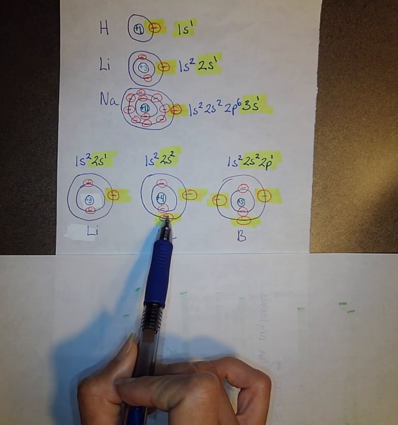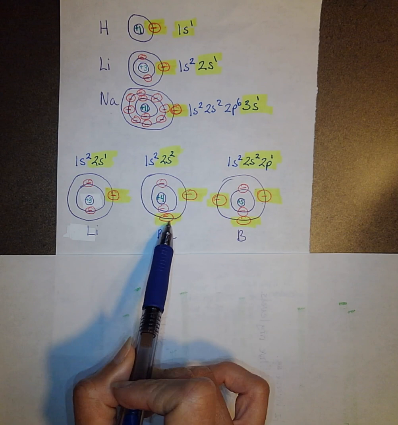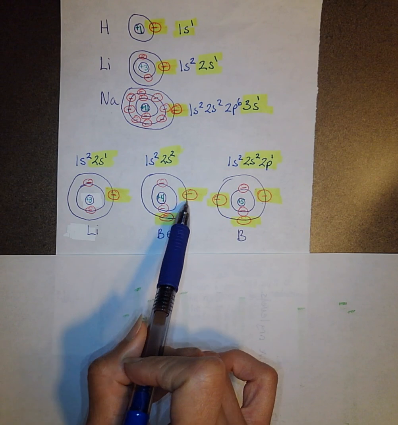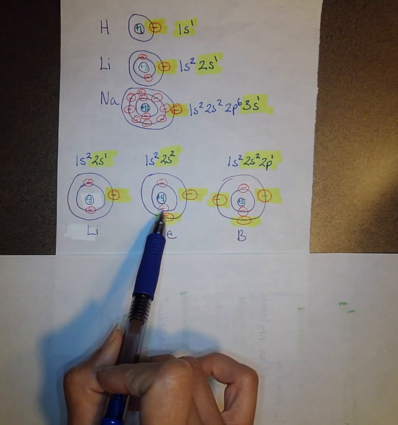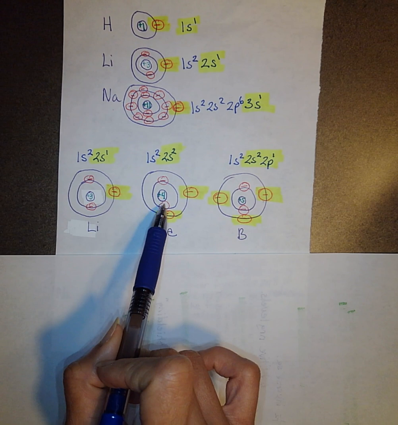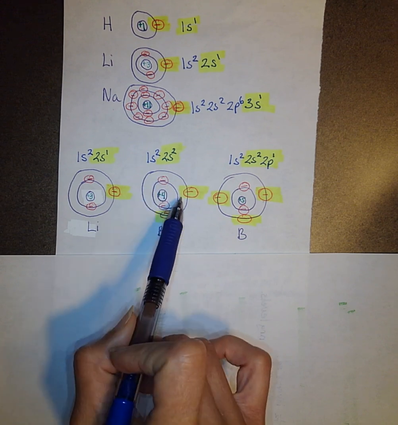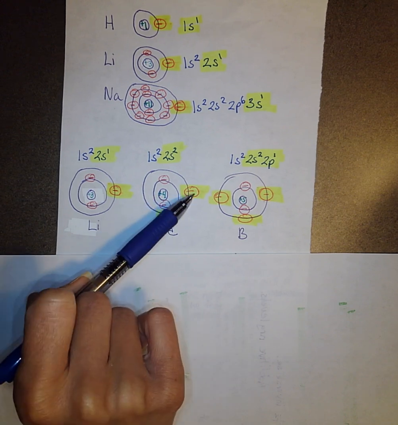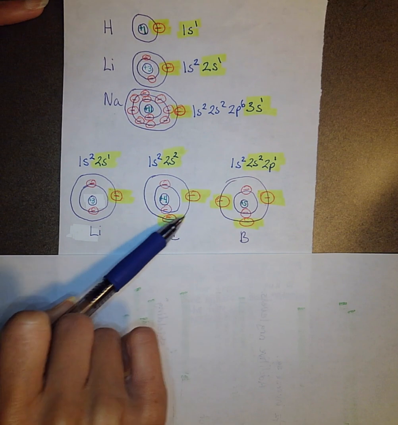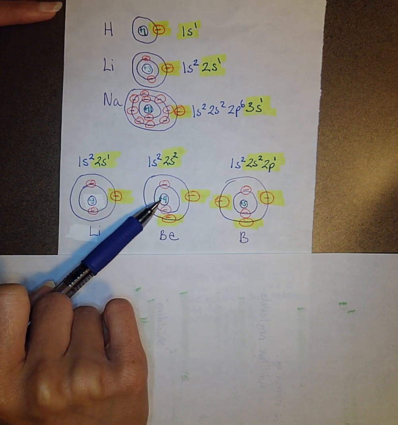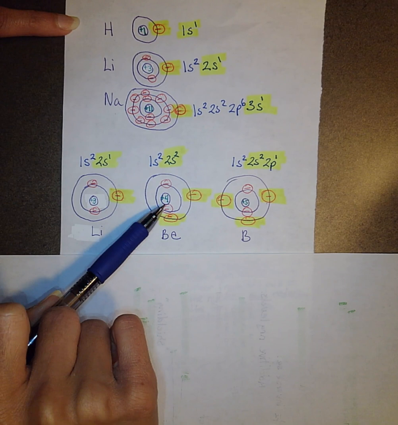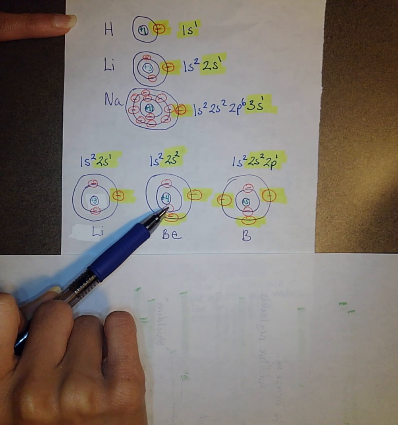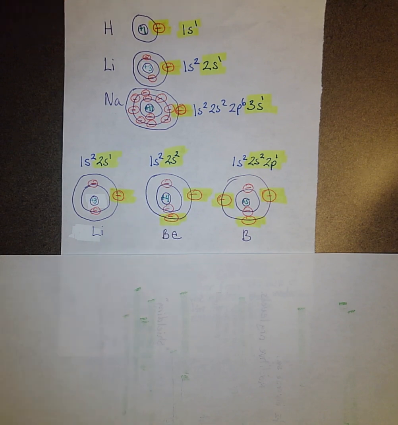Now for beryllium, you've got 2 valence electrons right here. These 2 valence electrons are not only being attracted to the nucleus, but they're also repelling from the other electrons right here. And that's what we call shielding. The shielding means that these electrons are actually getting in the way of the valence electrons, because every electron is being pulled to the nucleus, not just the valence electrons. So the electrons that are closer are going to be pulled further, and they're going to tell the other electrons, no, get away. They're going to repel one another.